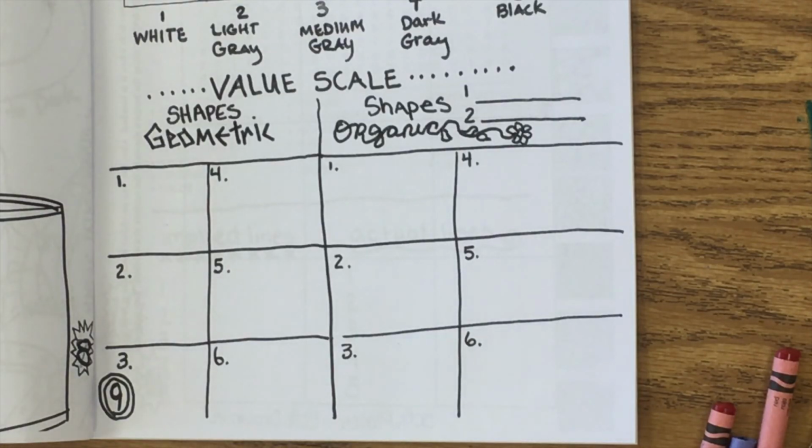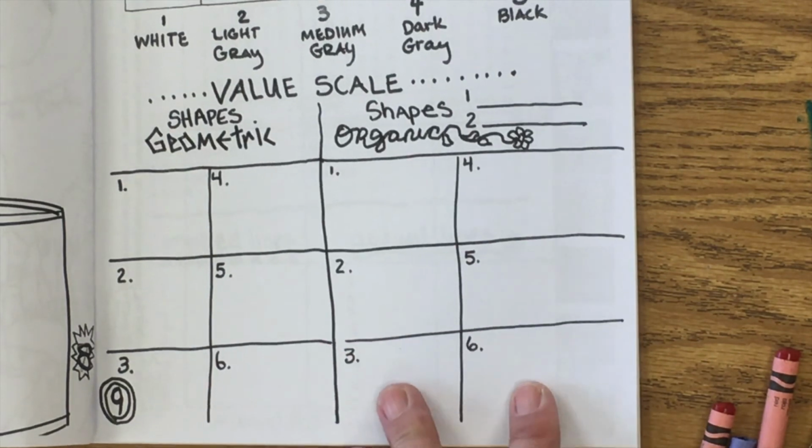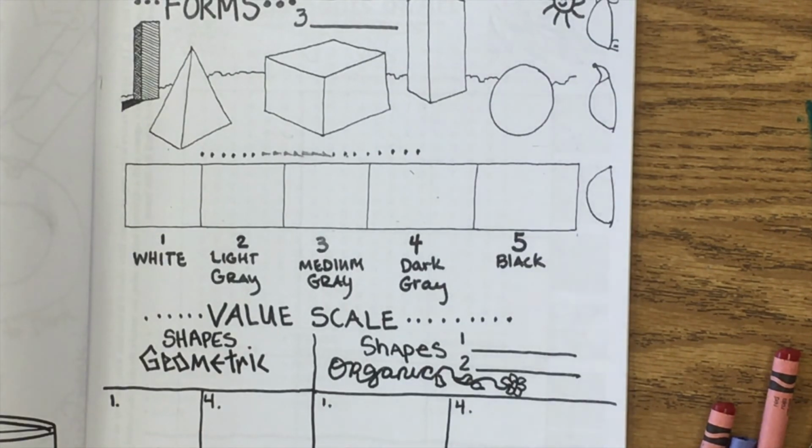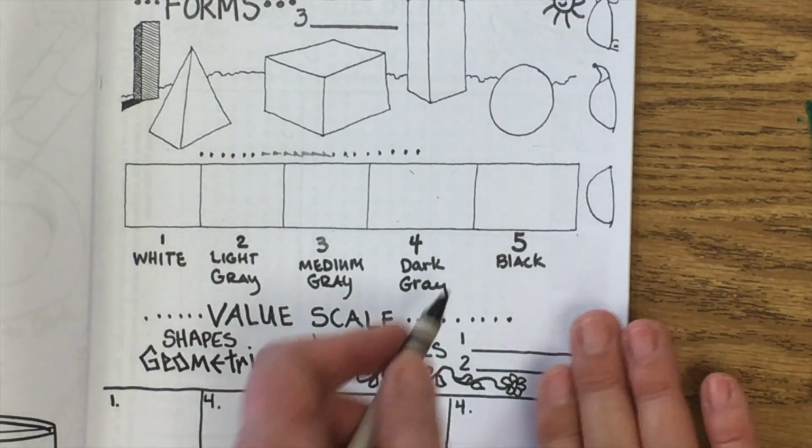There, sixth graders. We're going to turn to page 9 and highlight it, and then we're going to be working with value, form, and shape on page 9. So let's highlight page 9 and grab a black crayon, and we're going to do a value scale. So value is the light and dark that we see on an object.